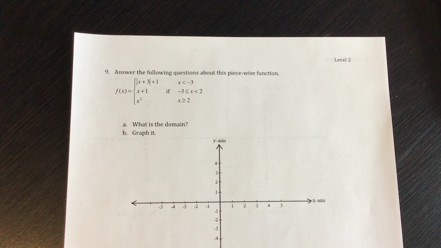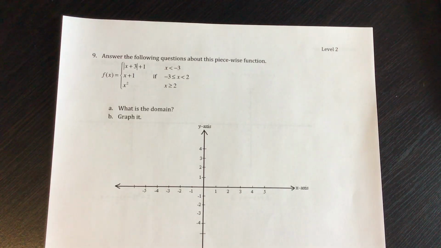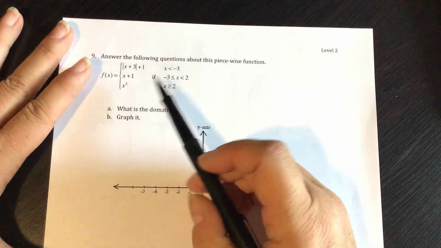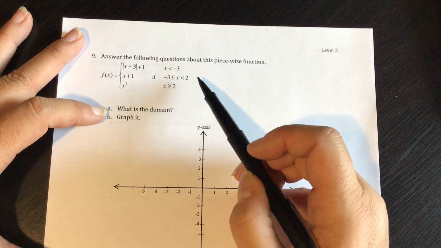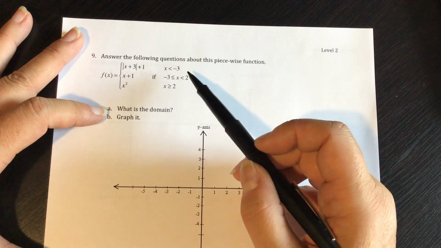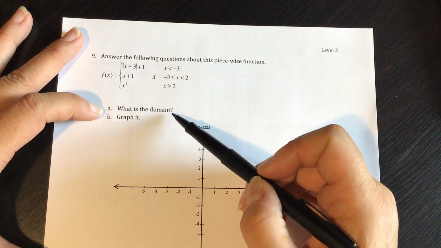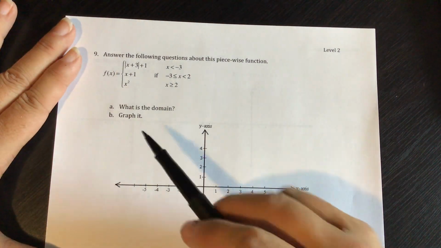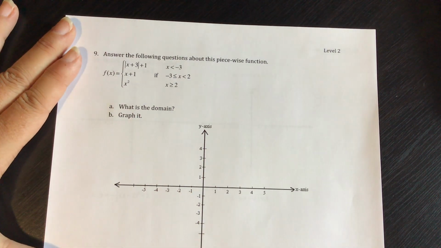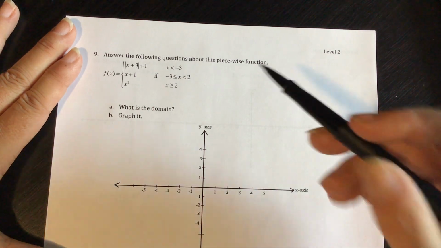On number 9, this is asking us to work with piecewise functions. And if I were to graph each piece over the domain, if I think of the domain, it's what x values are in my function, and sometimes it's easier to graph it first and then describe the domain.